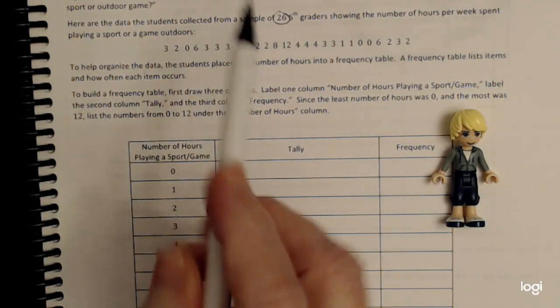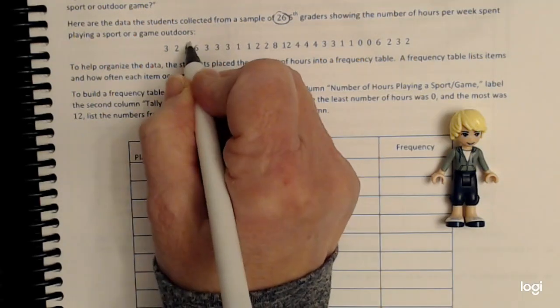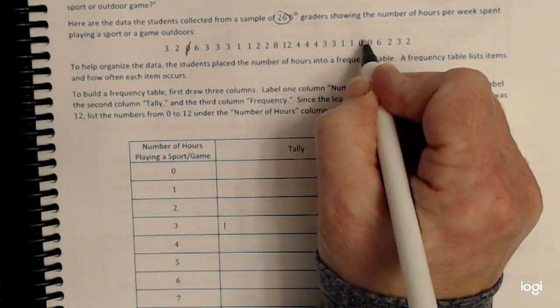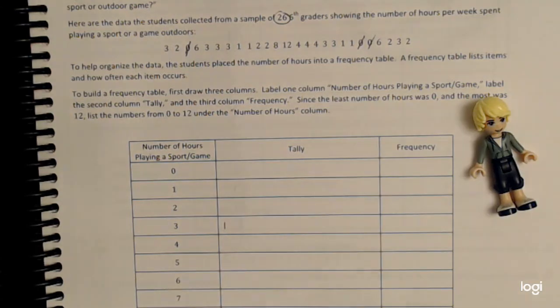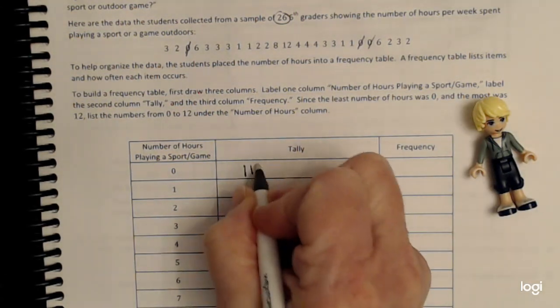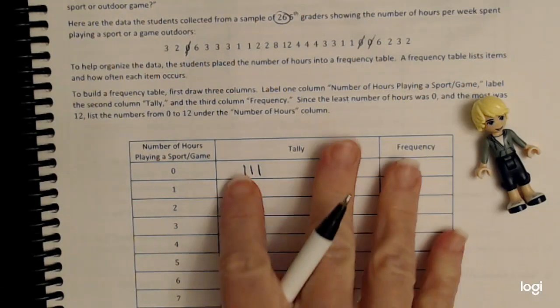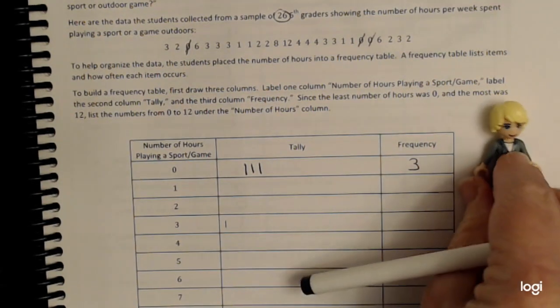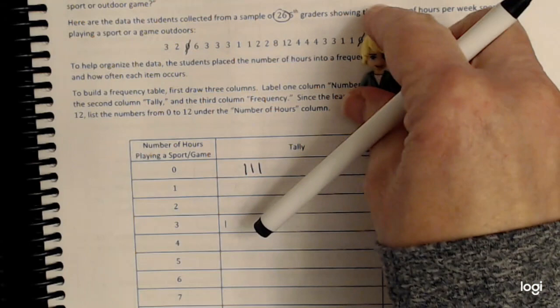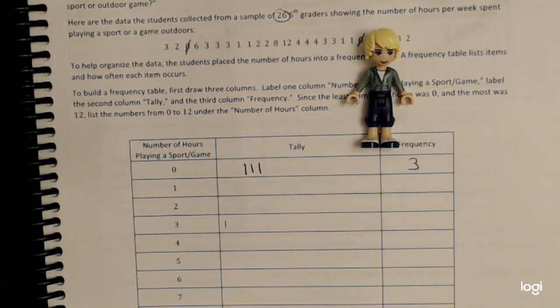So if I notice I see a 0 here, I like to cross them out so I don't miss them. 1, 2, 3. So for the 0, I'm going to put 3 tally marks, and I'm going to write a 3. Okay, go ahead and see if you can do the rest of these. Pause the video, and then when you're finished, go ahead and see if you have what I put.